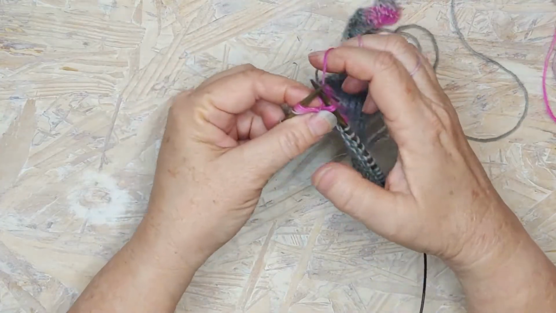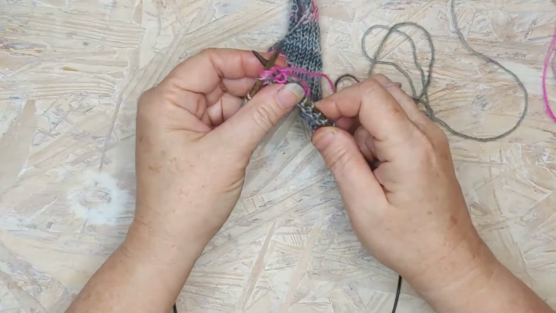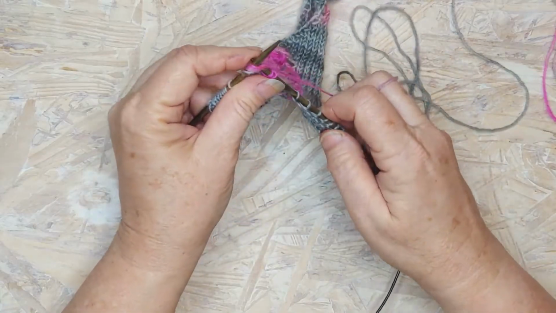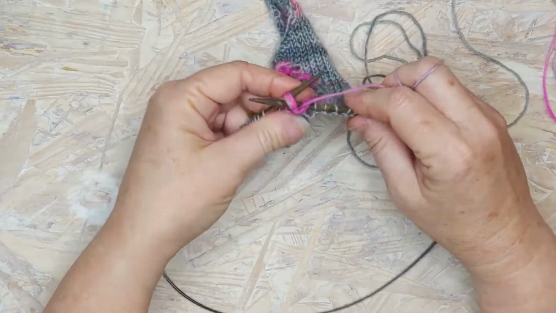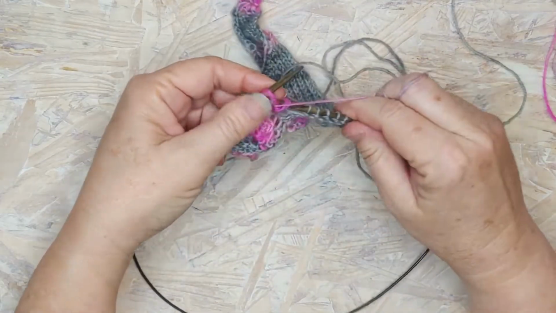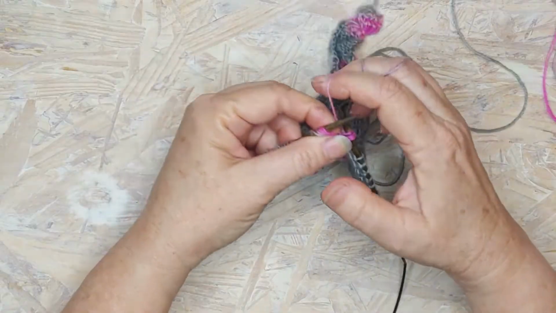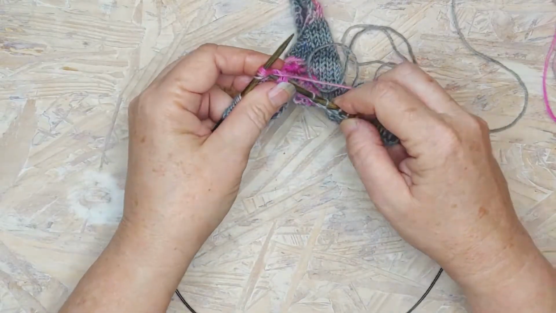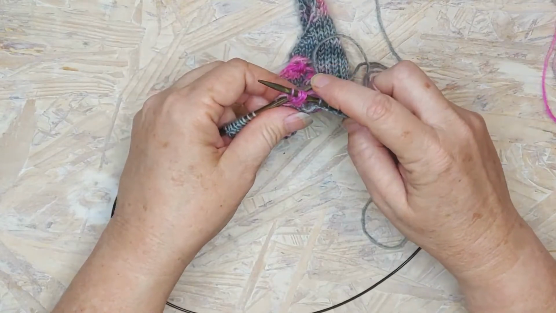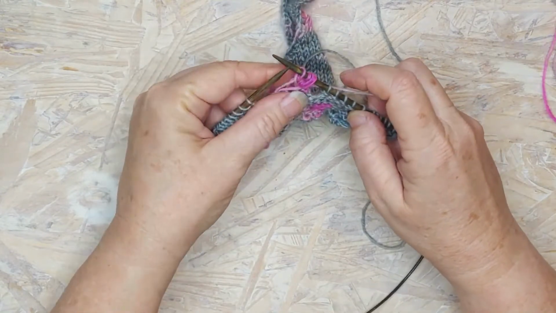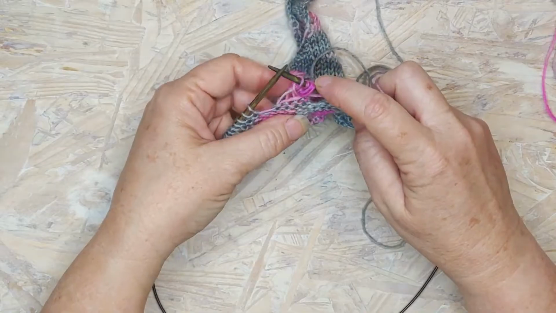Now we're going to bring it to the back again and knit again. Okay, now we're going to bring it to the front and purl. And now once more into the back and knit. So we've knit, purled, knit, purl, knit. That's 5 stitches into those same 5 stitches.